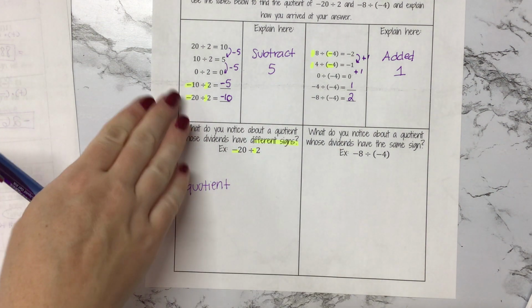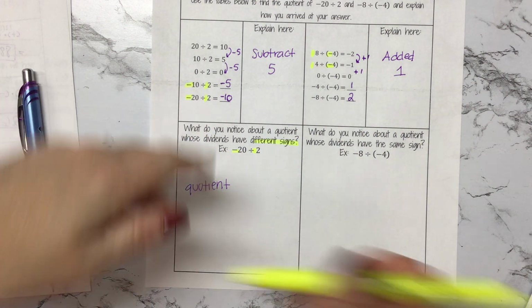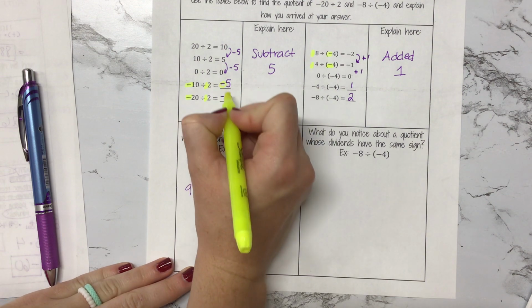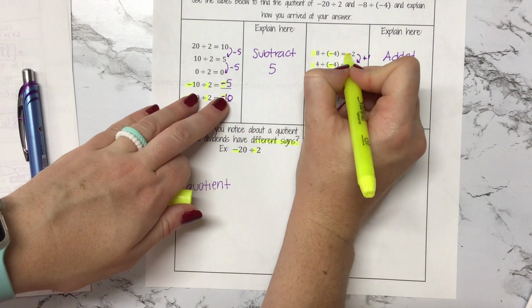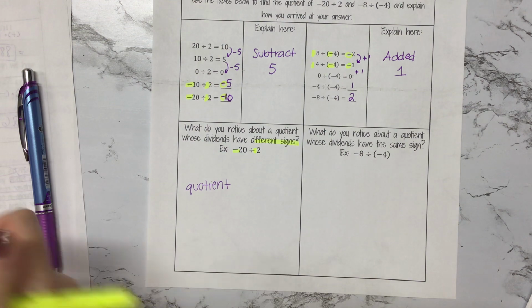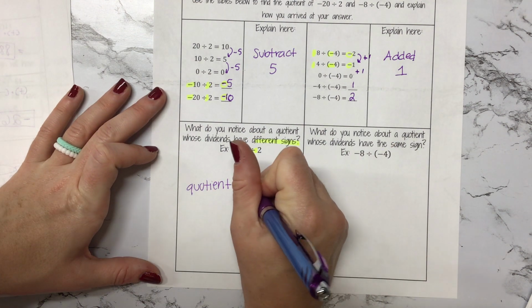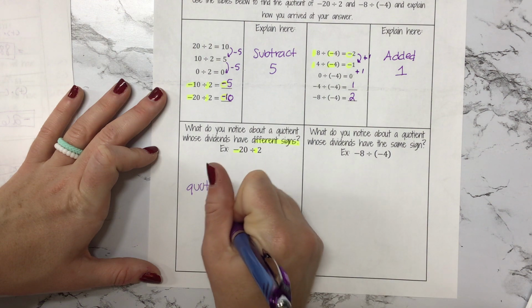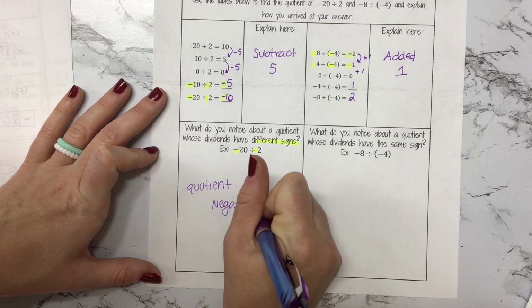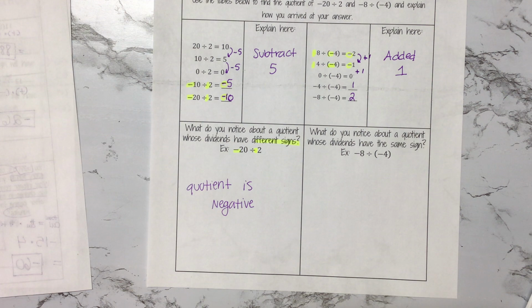What I notice is that when they had different signs, their answer was negative. So the quotient, the answer to a division problem, okay.